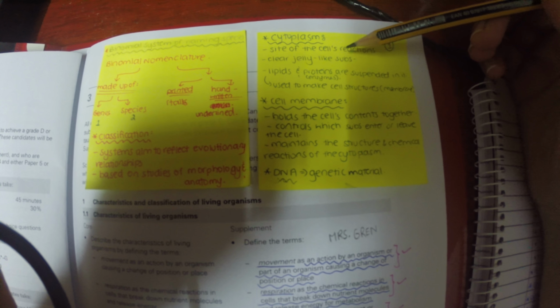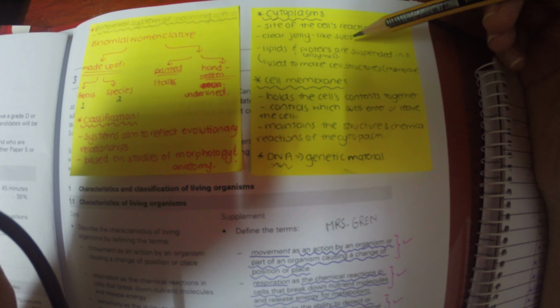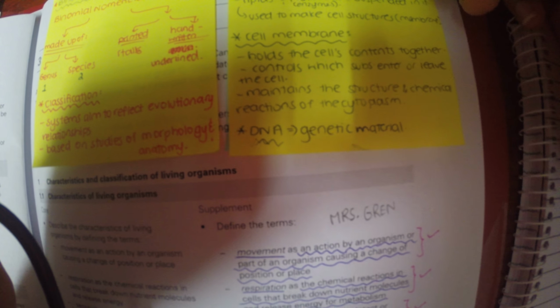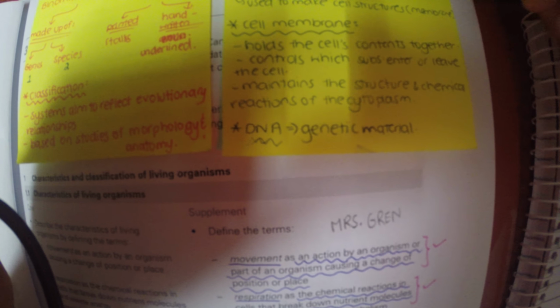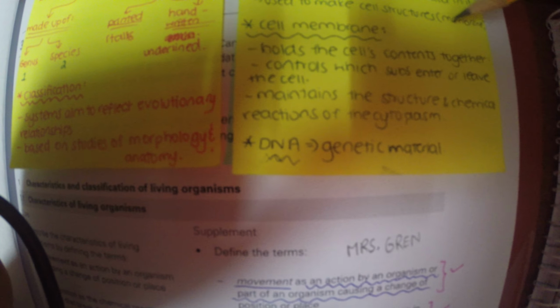So the first thing is cytoplasm. There are 3 points you have to memorize for the exam: cytoplasm is a site of the cell's reactions. It's a clear jelly-like substance, and lipids and proteins are suspended in it. The proteins are enzymes, and these lipids and proteins are used to make cell structures such as membranes.